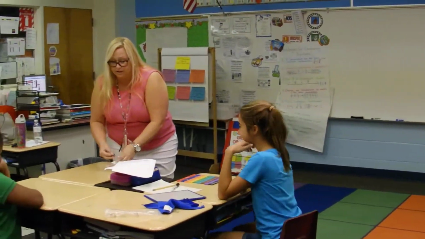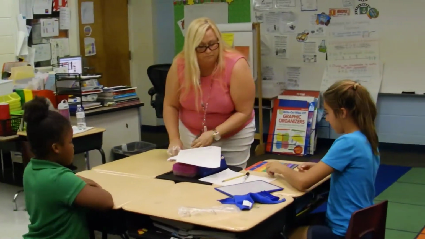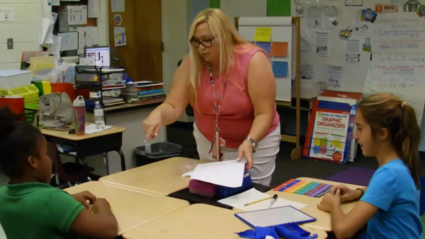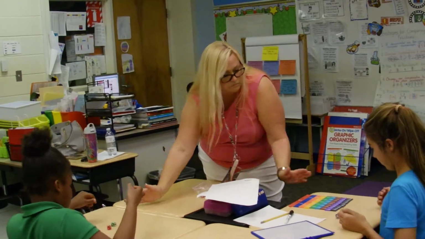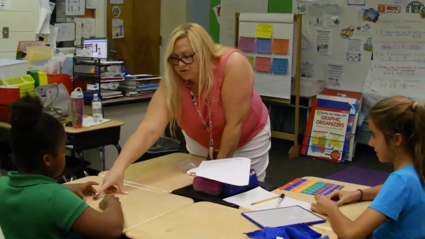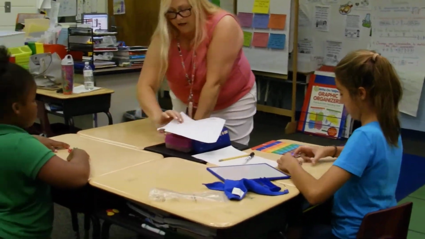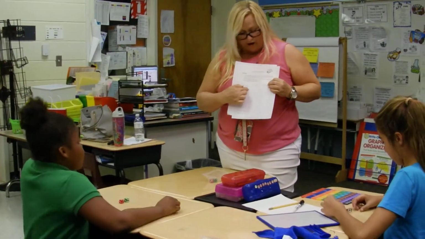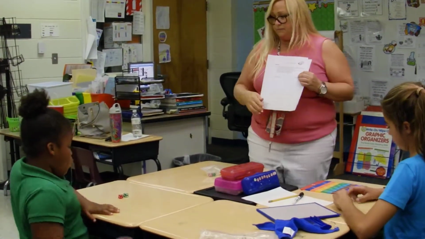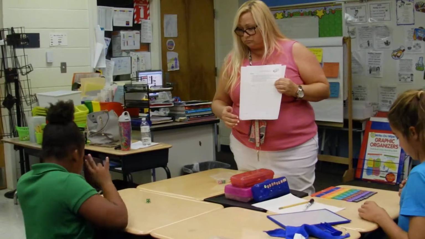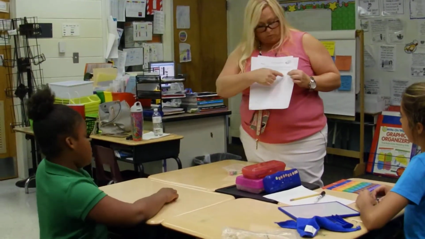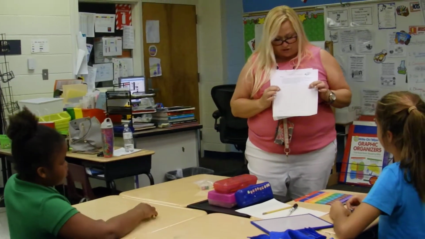So each person is going to get 2 dice. Okay? You're going to roll both dice. Okay, so this is your numerator, this is your denominator. You're going to write the fraction here. Okay? Roll again. 5 and 1. So 1/5, 1/5.